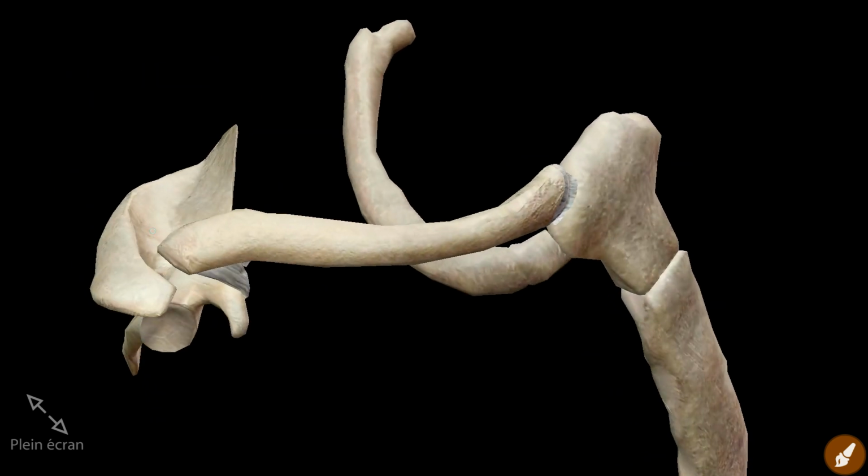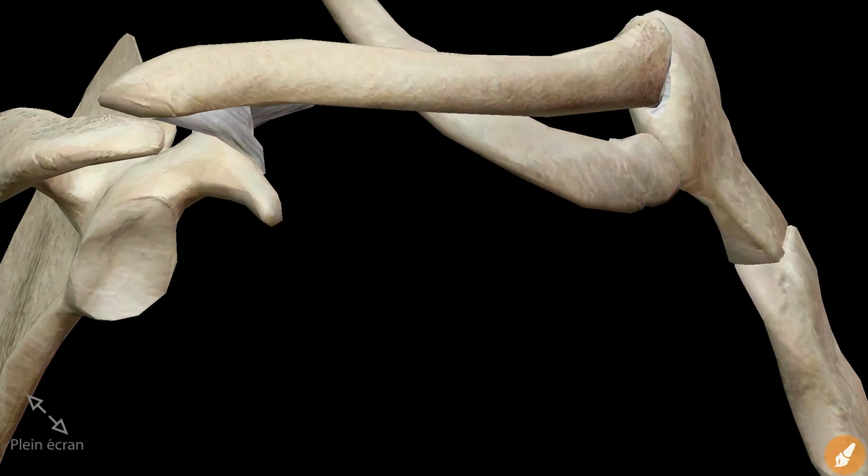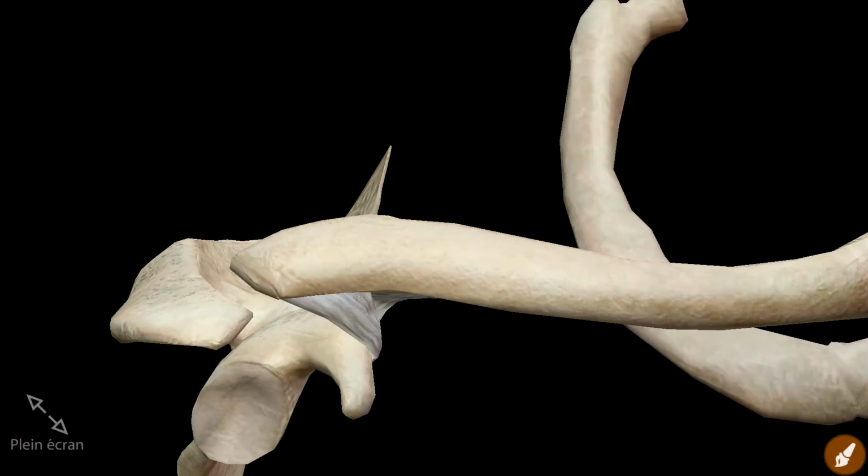However, the acromial end is flatter and wider. On its lateral surface, just here, there is an acromial facet for articulation with the acromial process of the scapula.